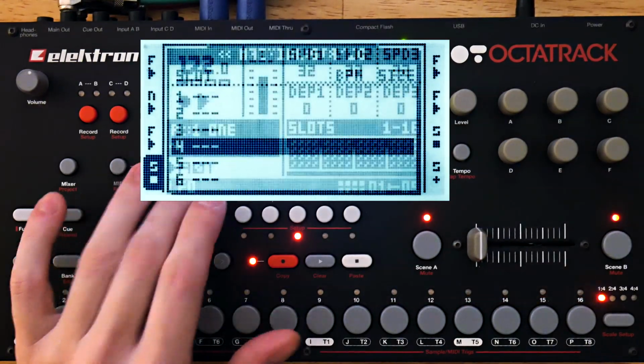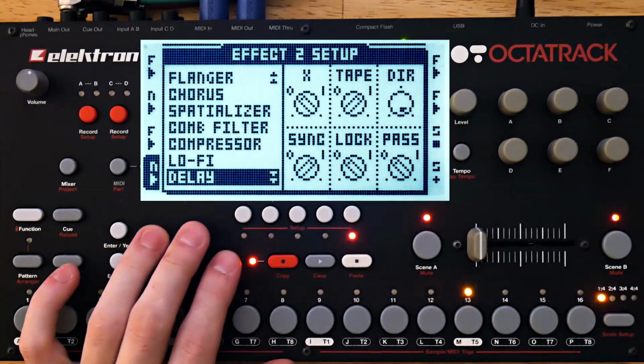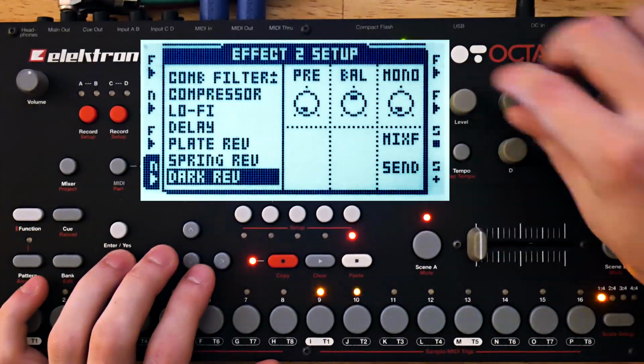Moving on to track 4 now. I'm going to turn it into a neighbor machine for some more effects. I'll try out a dark reverb first.